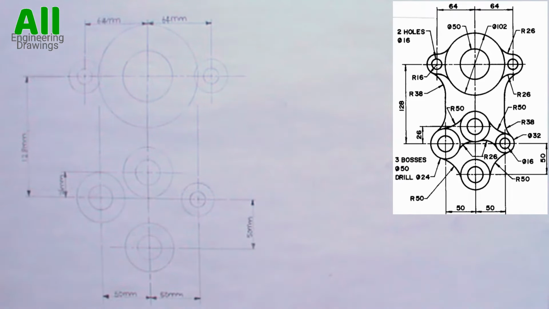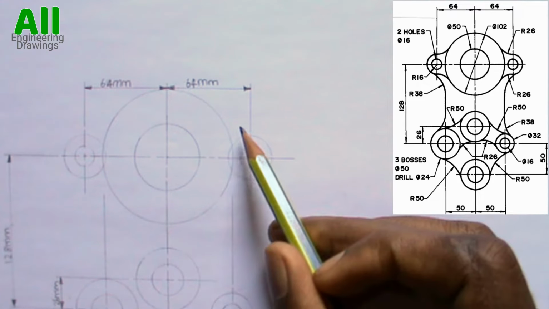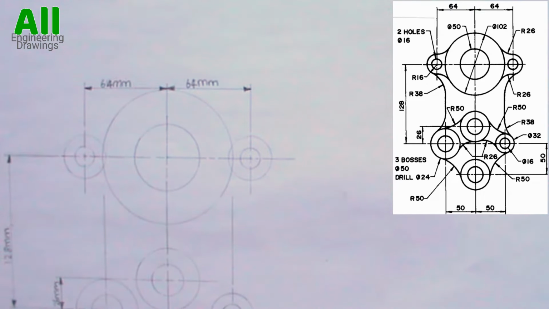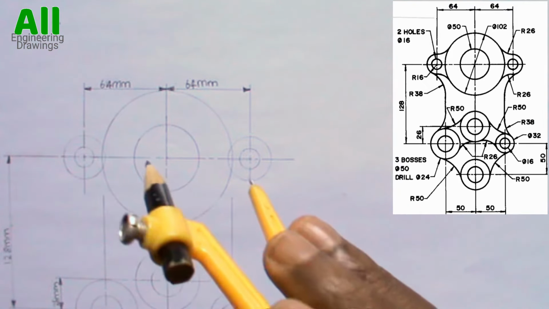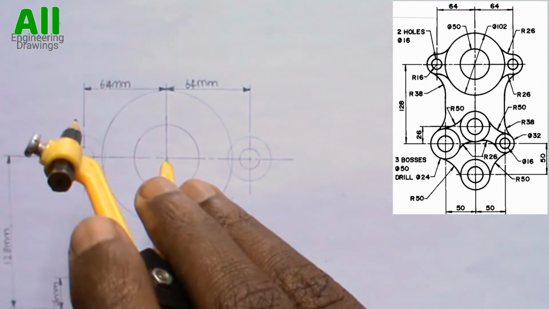Now, since the radius of the external tangential arc here is 26 mm and the radius of this large circle here is 51 mm, we will add 51 plus 26, which will give us 77 mm. So I will adjust my compass to a radius of 77 mm. Then I will place my compass on this point and cut arcs this way.